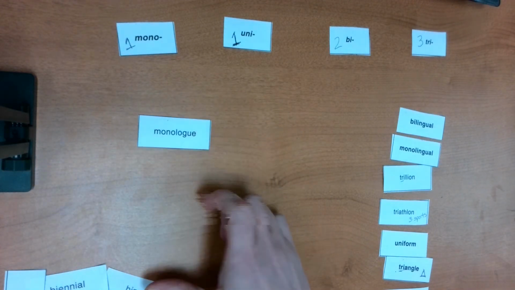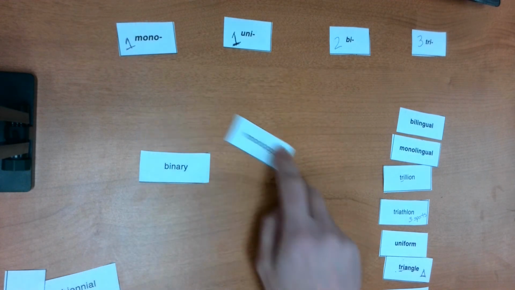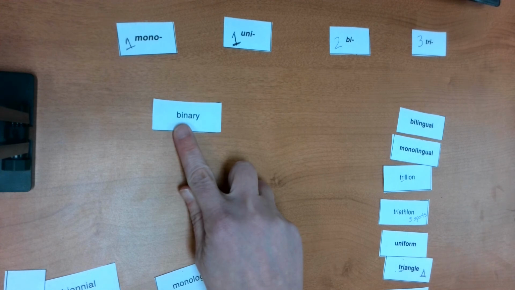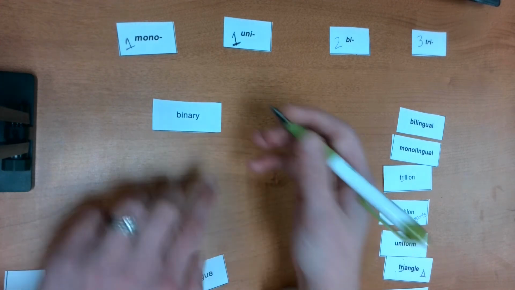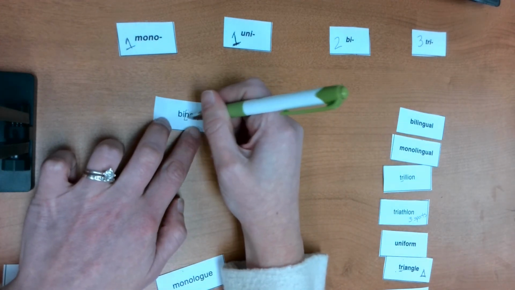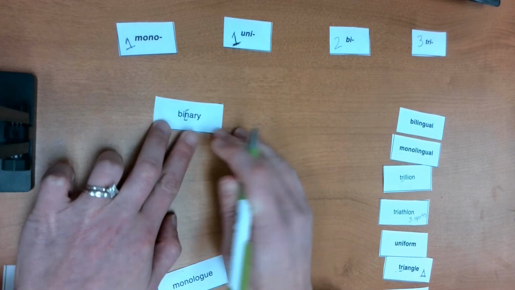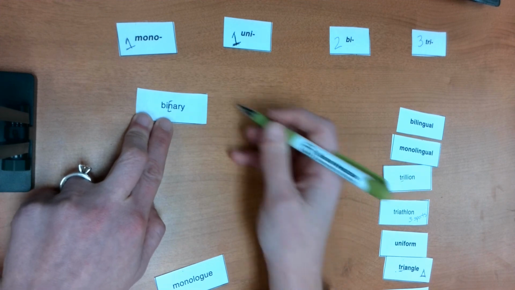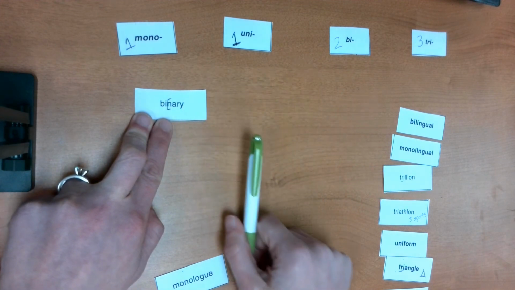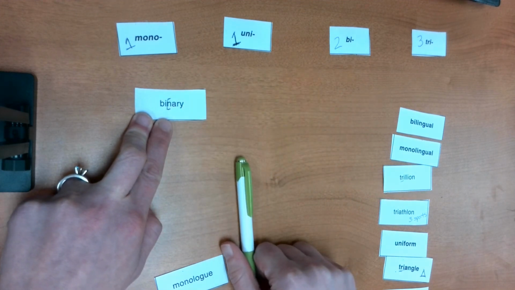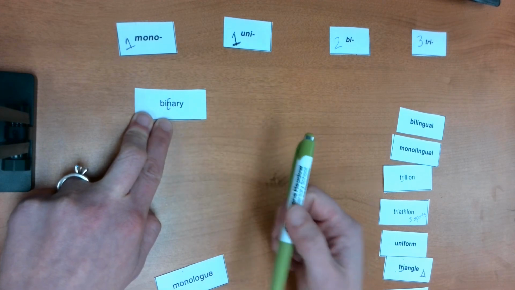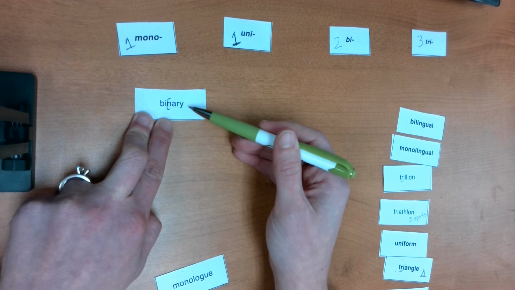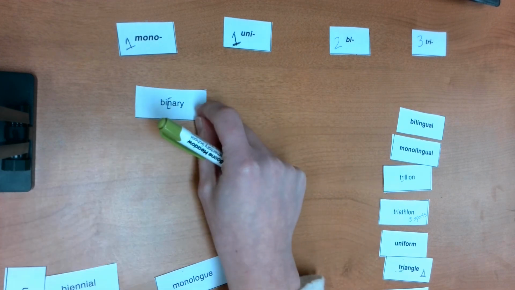Maybe words like, hey, I know bi is a word part that means 2, but nary means nothing to me, and I can't figure that out. I'm going to stick that in a category here. Okay. And when I go to write that word in my word work notebook, I'm going to make sure that I star that or color it in a different color or some way that I know that I'm going to look that word and that definition up.